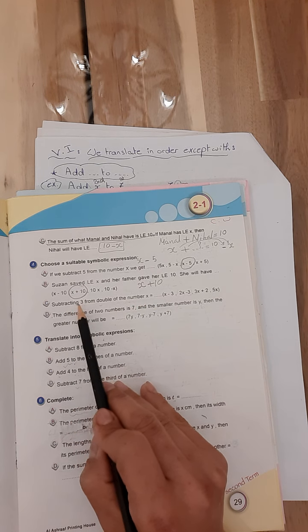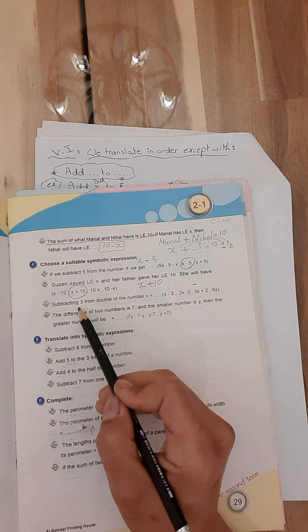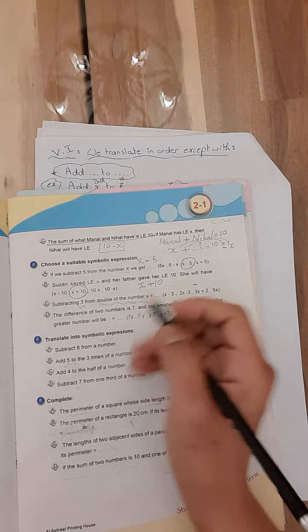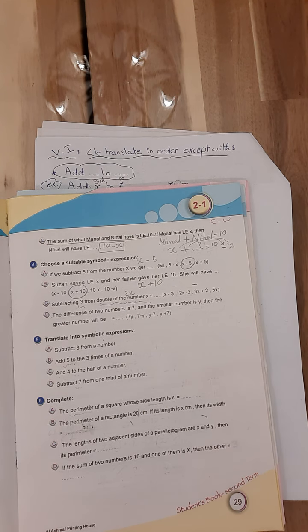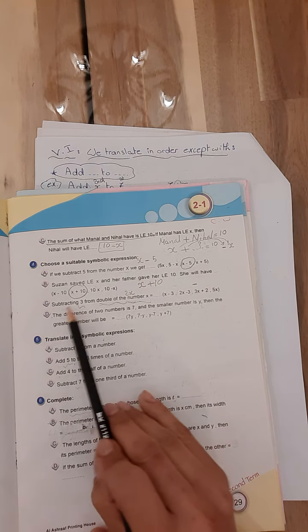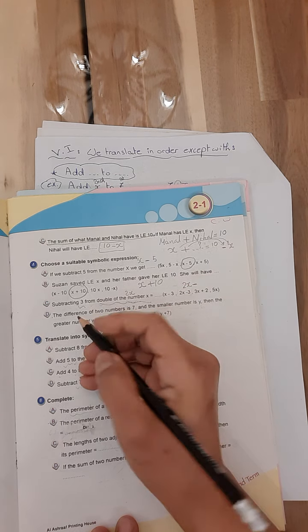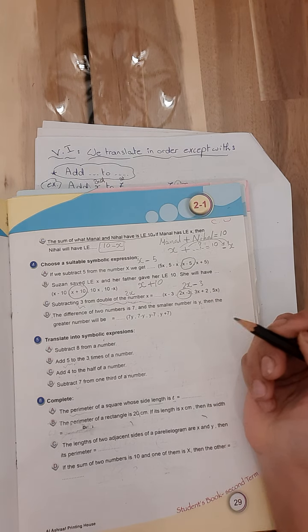Number C. Subtracting 3 from double of the number x. Subtracting means minus. Prepare your numbers. This is 3. And the second number, double of the number x. We must prepare it. It is 2x. Double of the number x means 2 times x. And it is written 2x. Which one is the first? Subtract from is an exception word where we exchange places in our answers. 2x will be the first because he wrote it the second. And 3 will be the second because he wrote it the first. So it will be 2x minus 3.